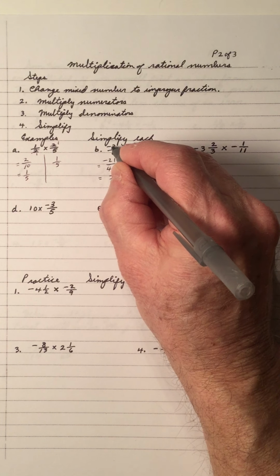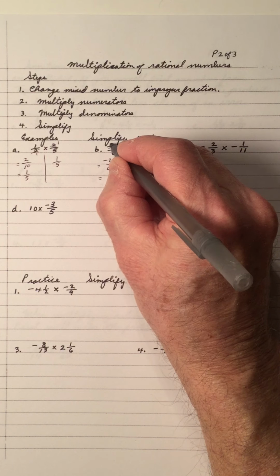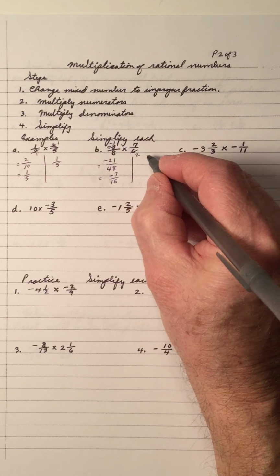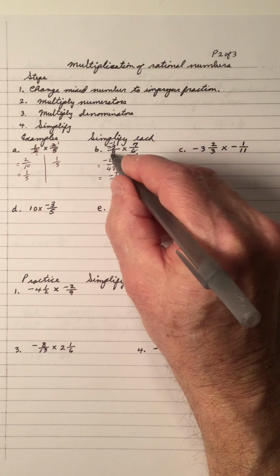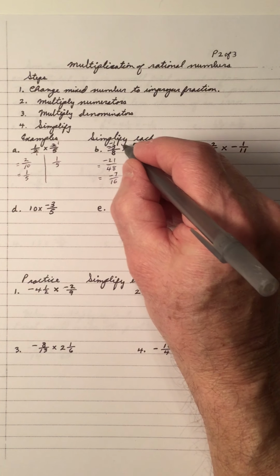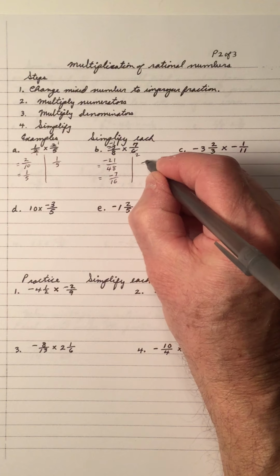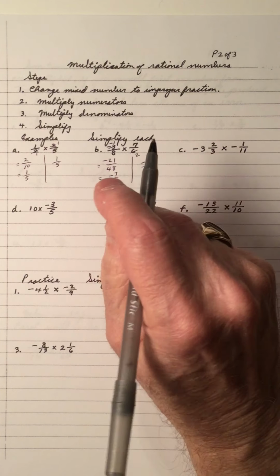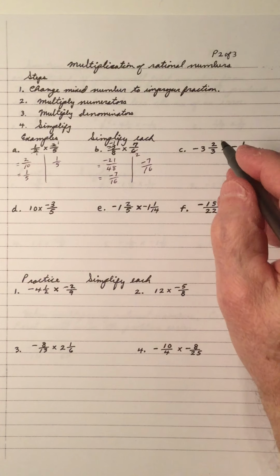So 3 goes into negative 3, negative 1. 3 goes into 6 twice. Can't reduce. 7 and 8 can't reduce. So you get negative 1 times 7, negative 7. 8 times 2, 16. Much easier to cancel first.